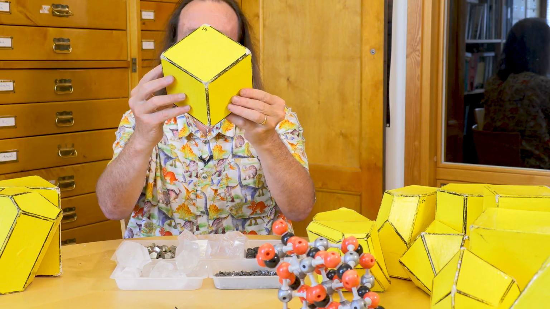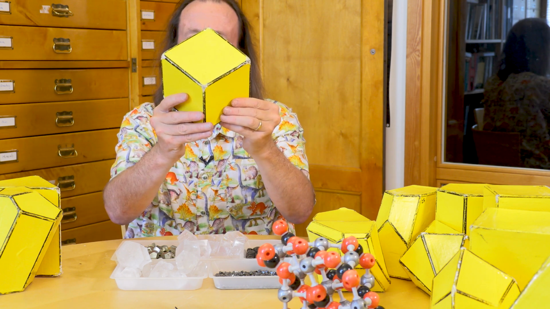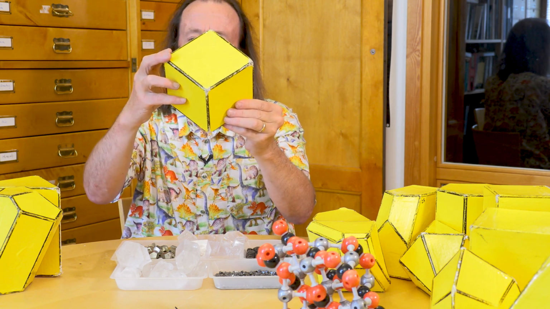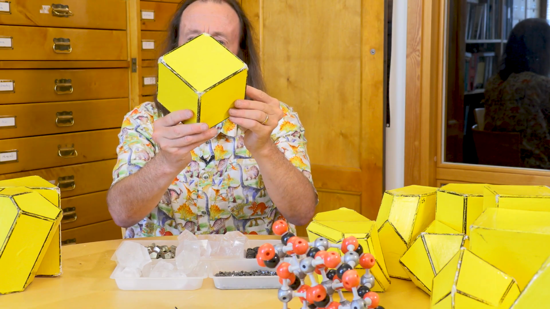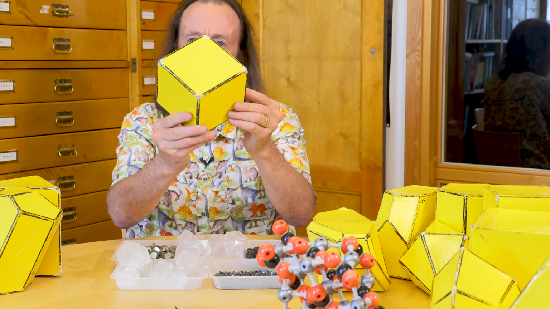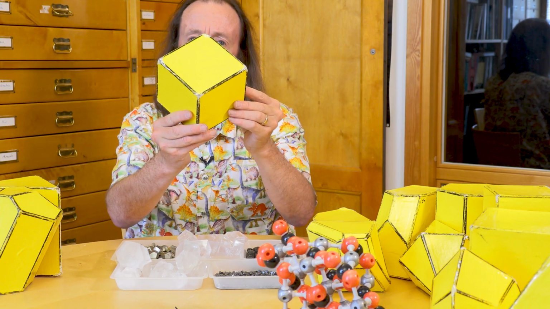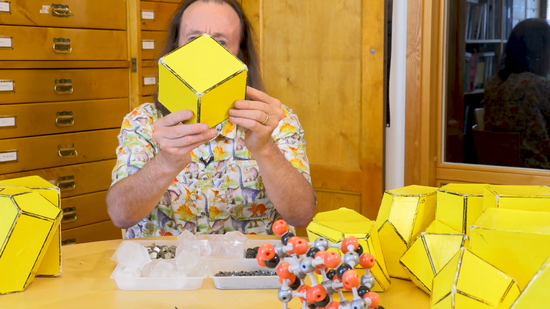And if I do it again, it looks the same. And if I do it one more time, it still looks the same. That's what I mean by a threefold rotational axis. That is the defining property of a mineral that belongs to the trigonal system.